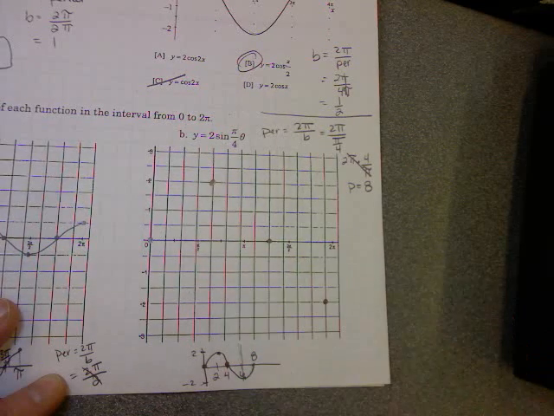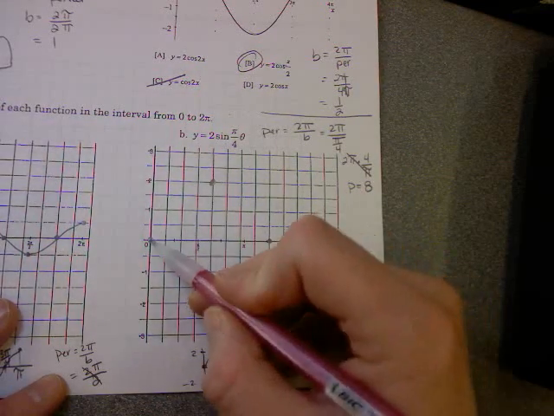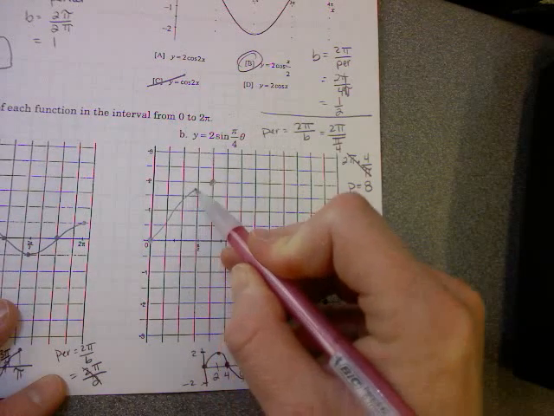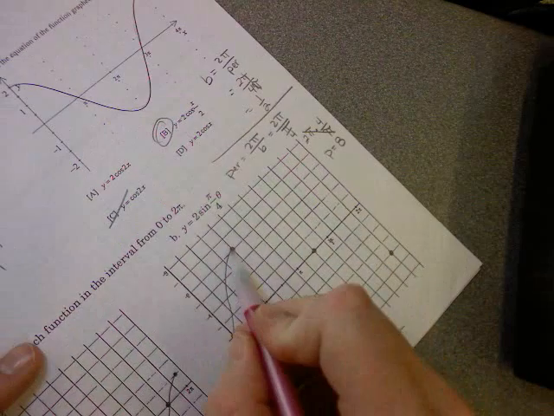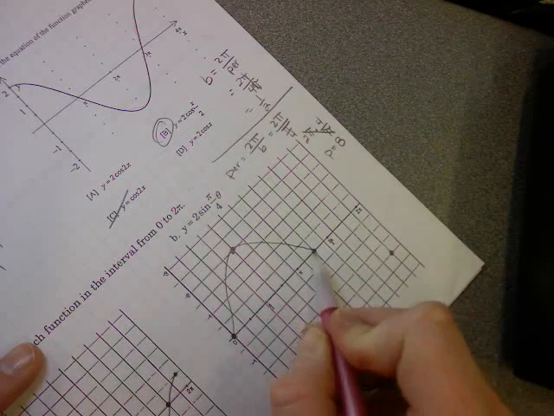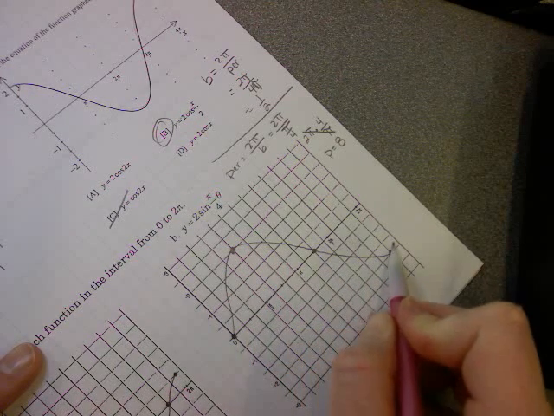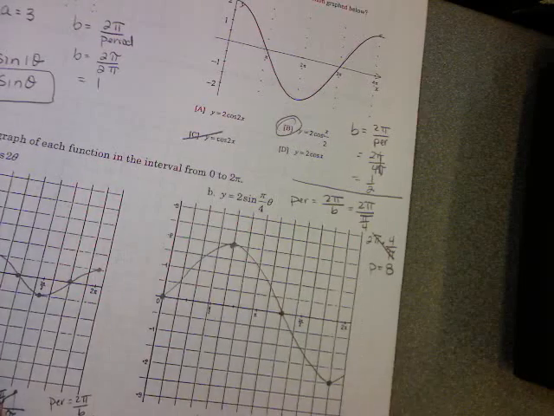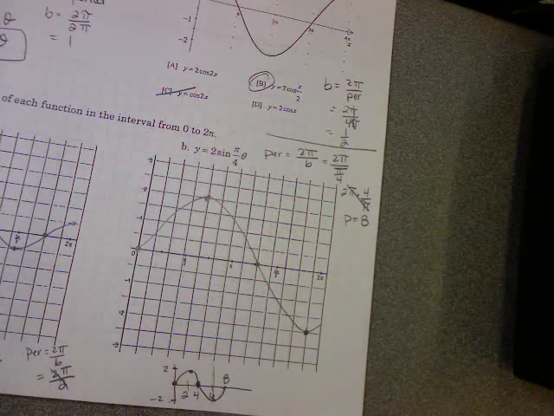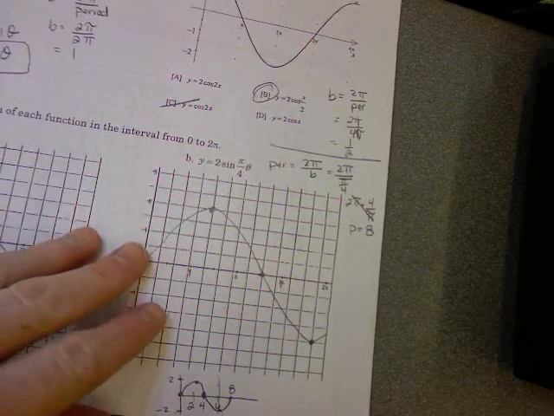And that's about all we can see on this graph from 0 to 2 pi. So we'll sketch it. Again, they're little arcs, not V's. And then it's going to head back up. So that's the graph of 13.